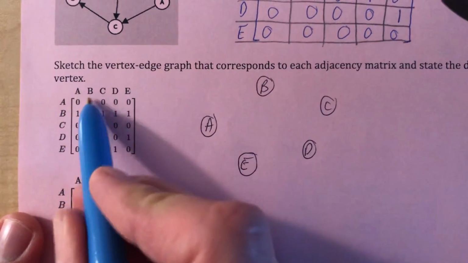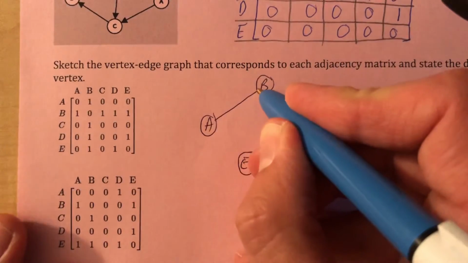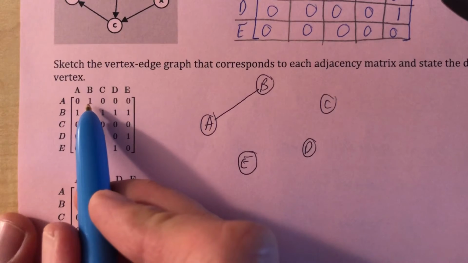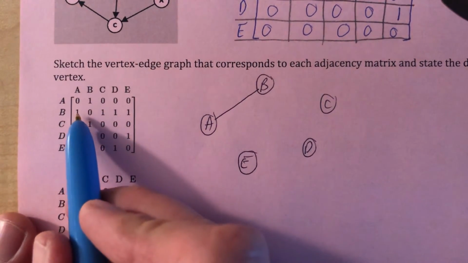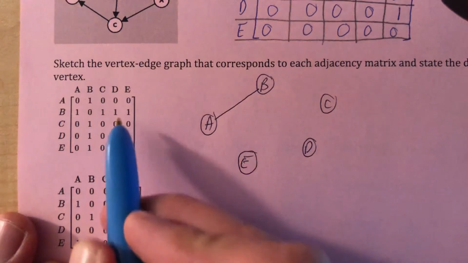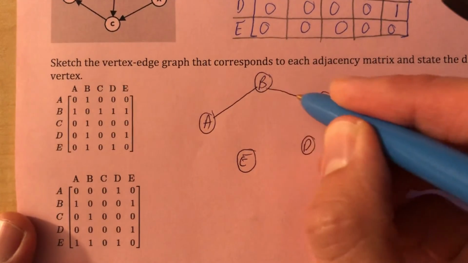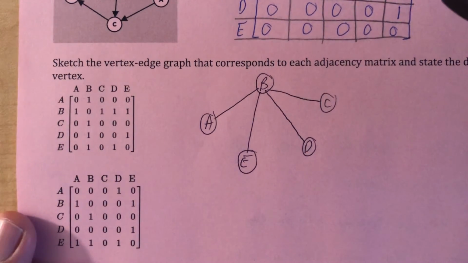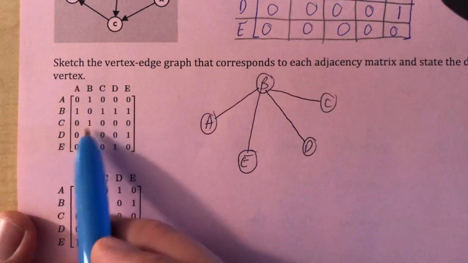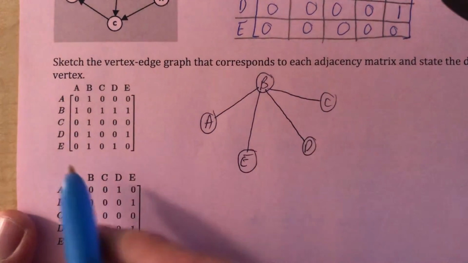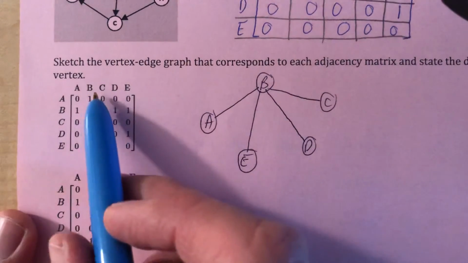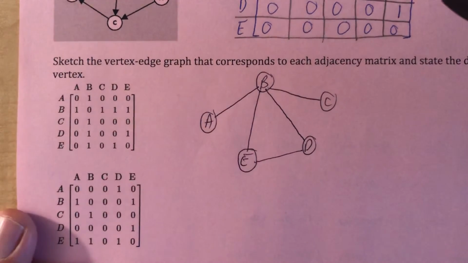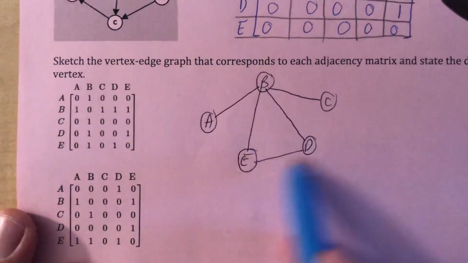Anyway, A goes to B and B goes to A. So we're going to just do this. This is not a directed graph. A only goes to B. That's the only place you can go from A. B goes to A, C, D, and E. All right. C goes to B. Done. I'm sorry, D goes to B. And D goes to E. There we go. And E goes to B and D.